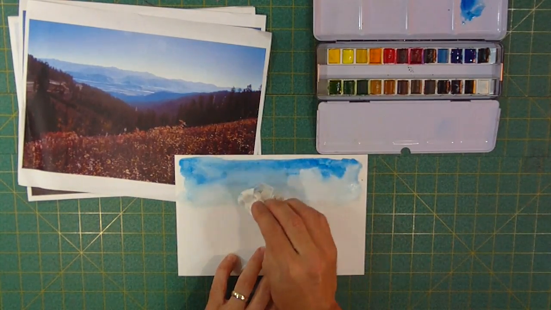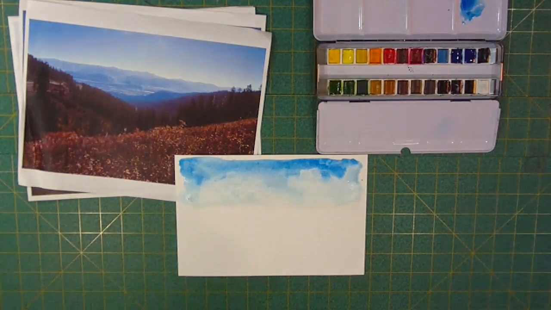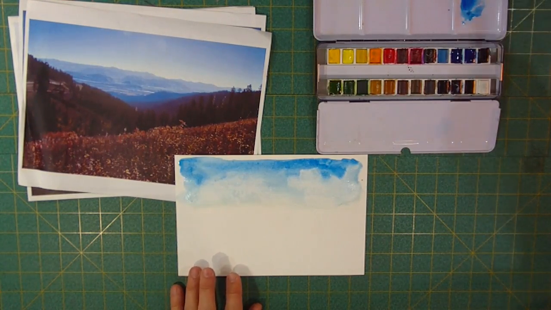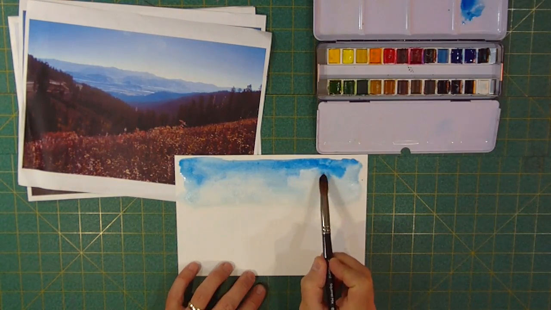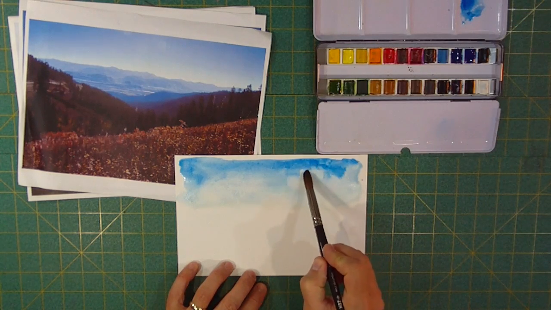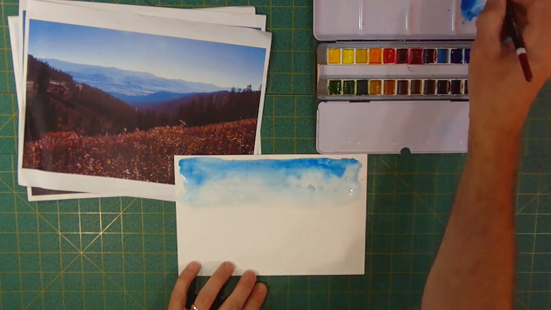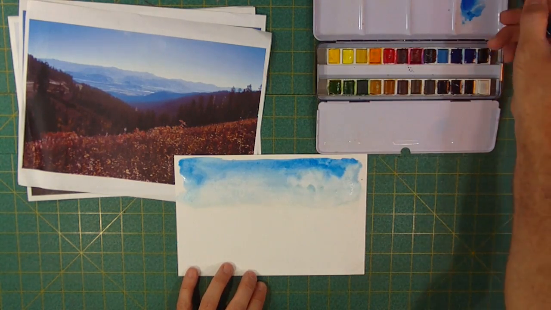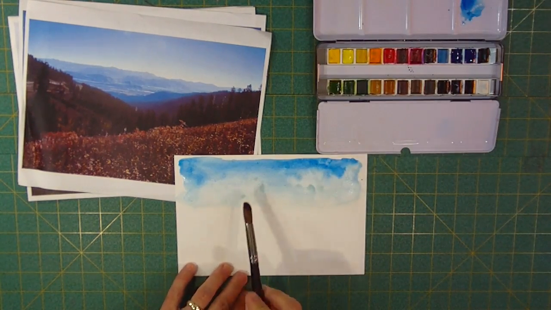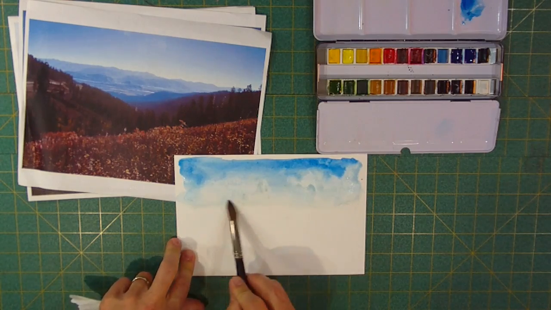And I'm just going to blot in maybe a couple little clouds. And I'm just going to blend that. There we go. I just don't want a hard edge on there. I'm just taking that off. Good, there's my clouds done.